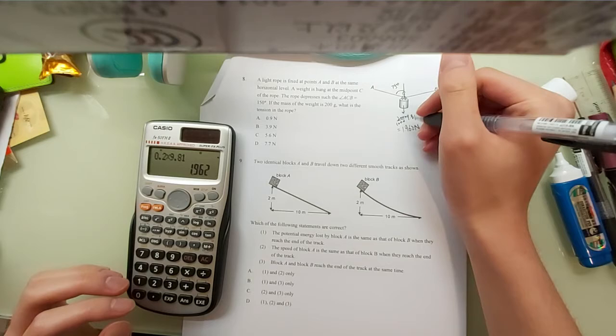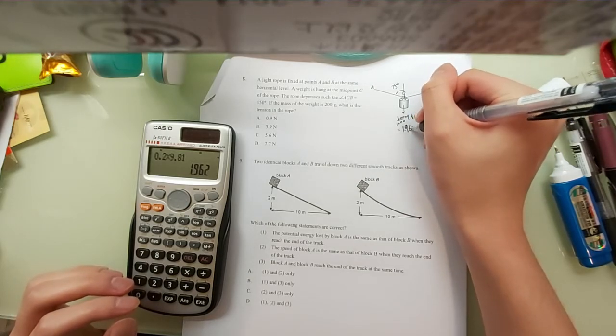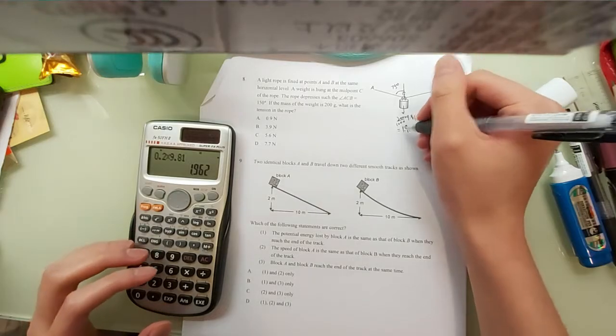I broke my pen, my only pen. I love my life, actually.